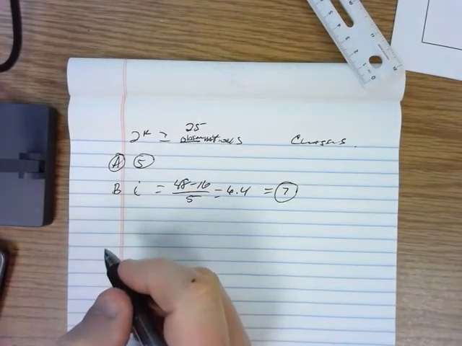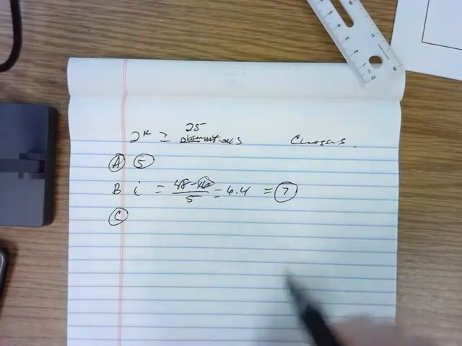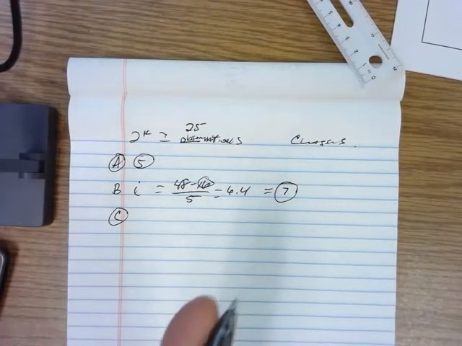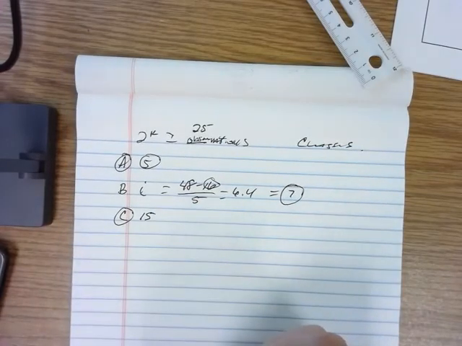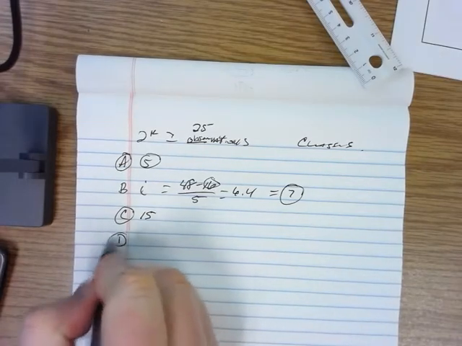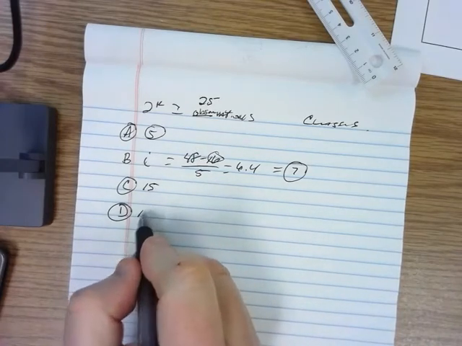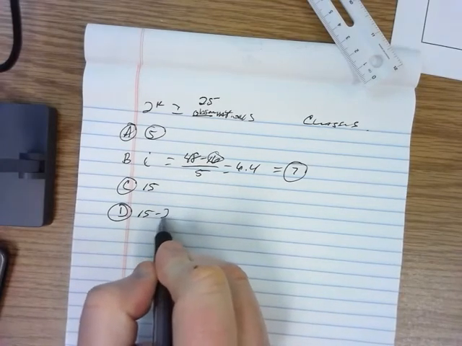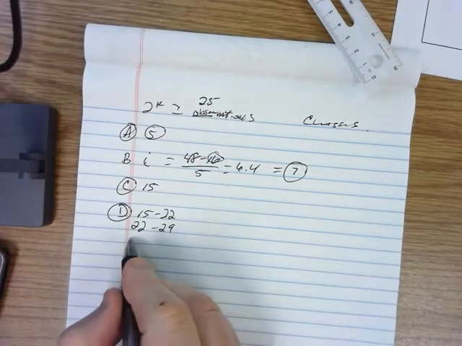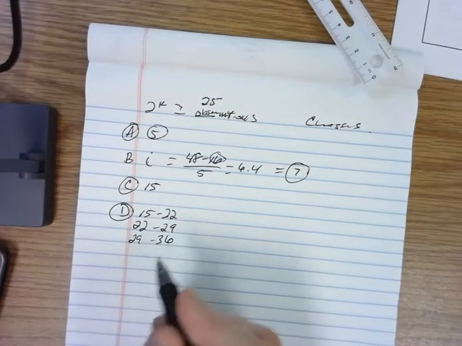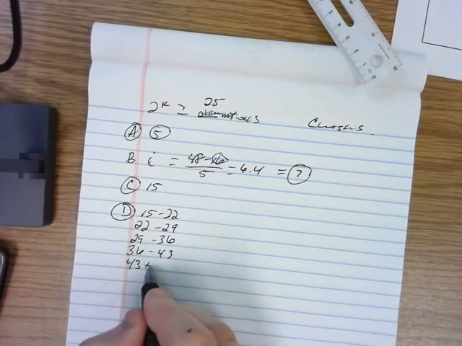Alright, so C is going to ask us, what would you recommend for the lower class limit? Well, we know our lowest observation here is 16, and we need to be below that, and we want to stay with either a 0 or a 5 ideally. So we're going to say 15 is going to be our recommended lower class limit. And then D asks us to build out a frequency table, and we're going to start with 15. So we've got 15 to 22, 22 to 29, 29 to 36, 36 to 43, and 43 to 50.